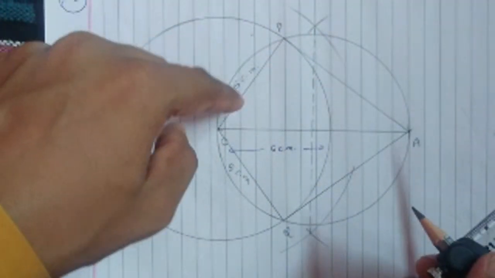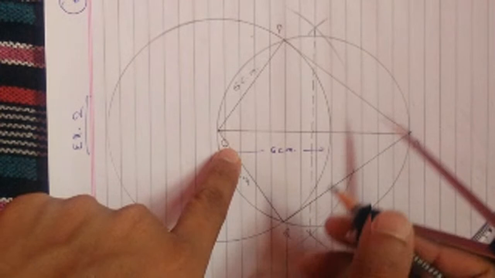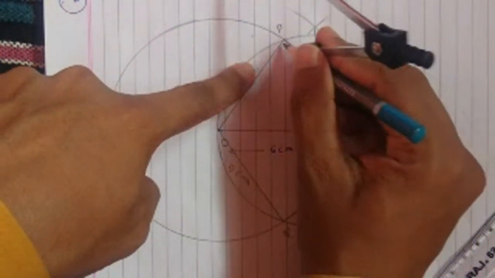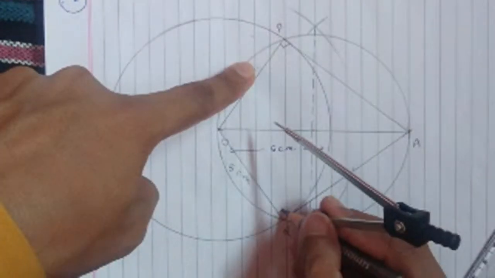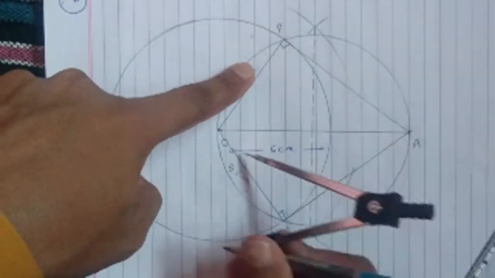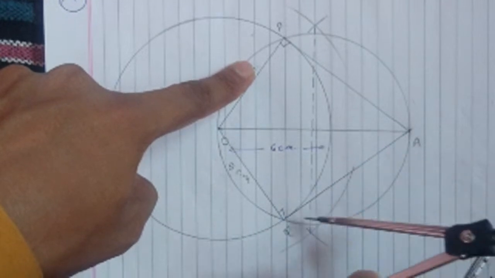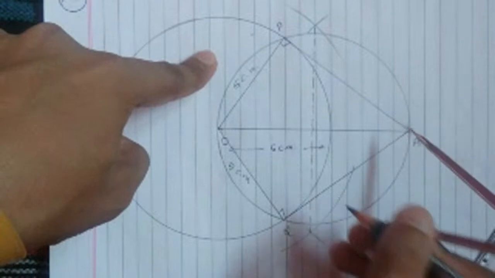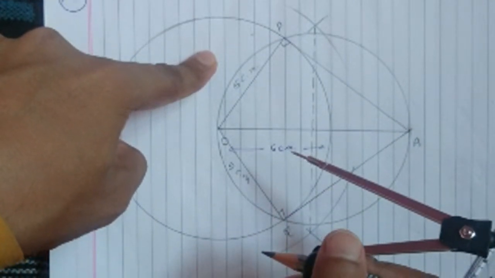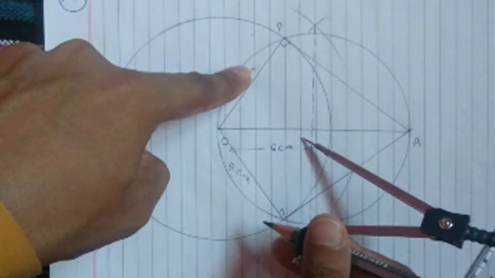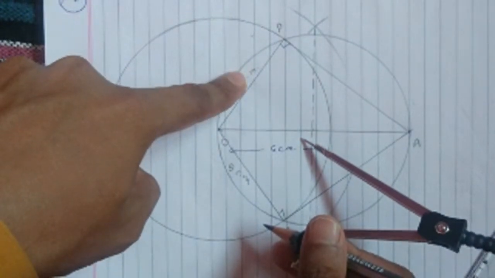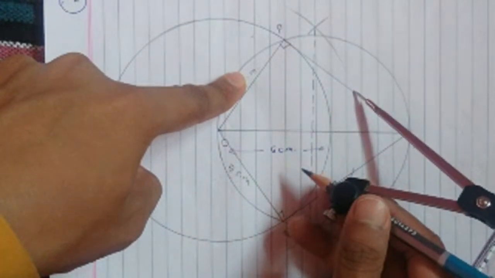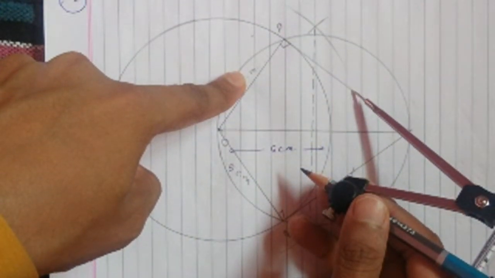This total length is 6 centimeters, and we know that the tangent is perpendicular to the radius, so therefore this angle is 90 degrees, this angle is also 90 degrees. So we can consider OAQ as one right angle triangle as well as OPA as one right angle triangle. So this side is known, this is the hypotenuse side, this is the other side. So by using that we have to find the other side of the triangle, that is by using the Pythagoras theorem.